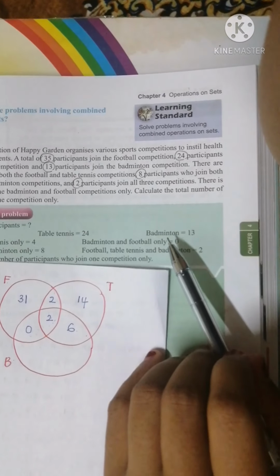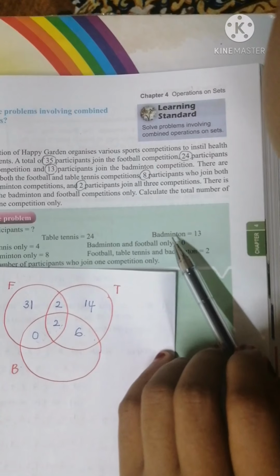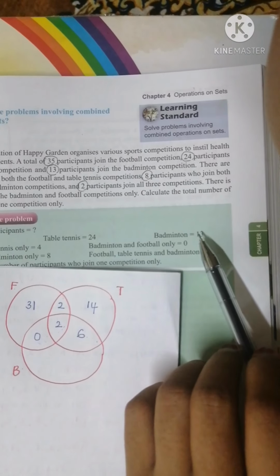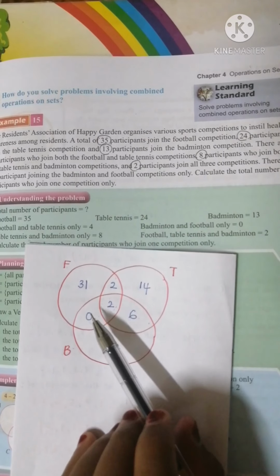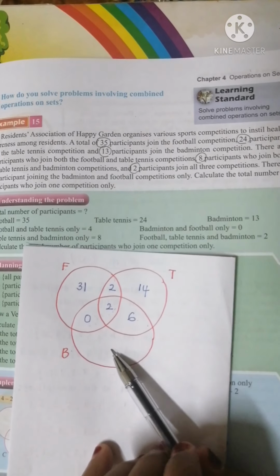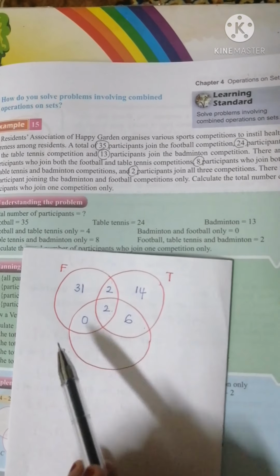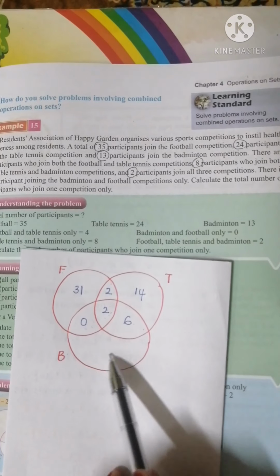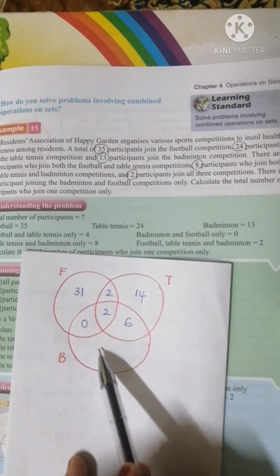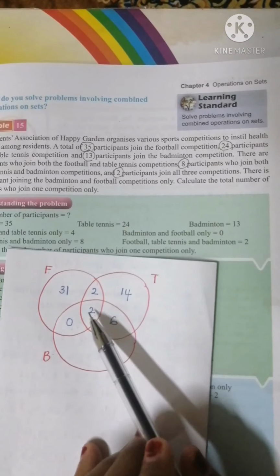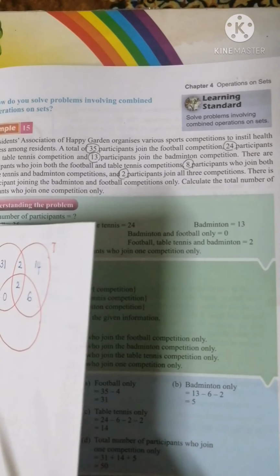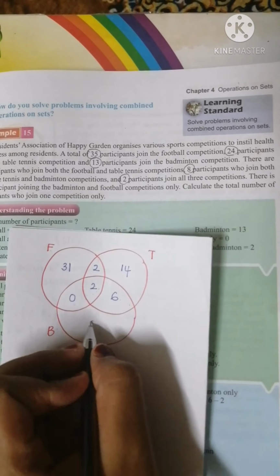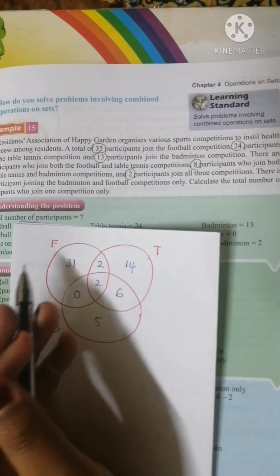Okay, now the last one is badminton. The total number of badminton is 13. 13 is for the whole part of badminton, including this part, this part, this part, and this part. So 13. We want to know badminton only. So what should you do? 13 minus 2 minus 6. So what is your answer? The answer is 5. Okay, just like this.